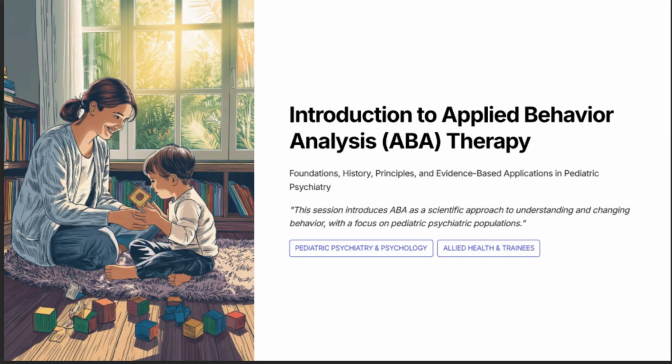In 1968, Baer, Wolf, and Risley published Some Current Dimensions of Applied Behavior Analysis in the inaugural issue of the Journal of Applied Behavior Analysis. This paper is widely regarded as the formal birth of ABA as a distinct scientific discipline. In a remarkably concise piece, the authors articulated 7 dimensions that continue to shape research design, clinical practice, and professional training more than 5 decades later.